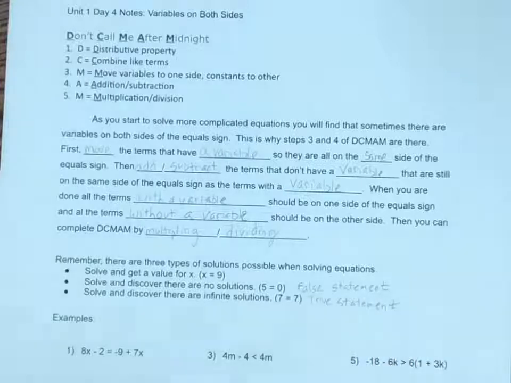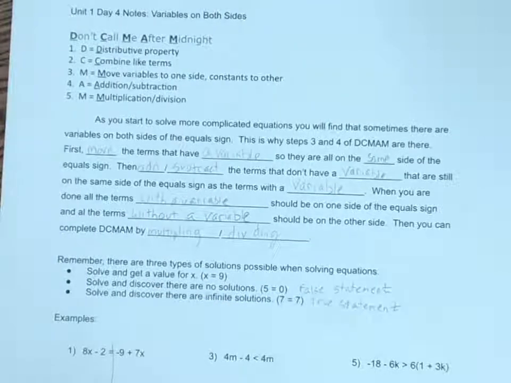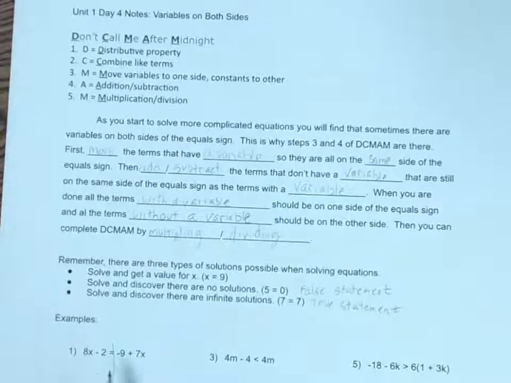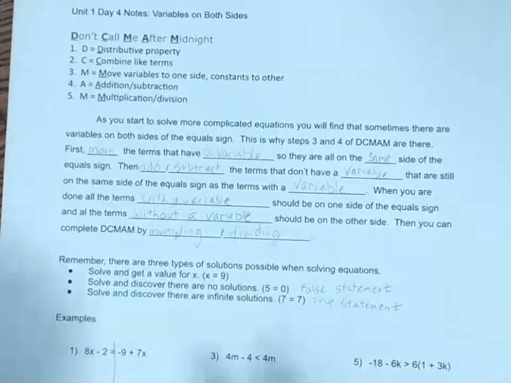So let's solve a few of these things so that you get a feel for it, and then we'll call it a day. So let's start with number 1 here. And I'm going to go through all of the parts. Don't Call Me After Midnight. So the first one is distributing. Do we have anything to distribute? Nope, there are no parentheses on either side. By the way, I put this line here so I can see where the left side is and the right side is.